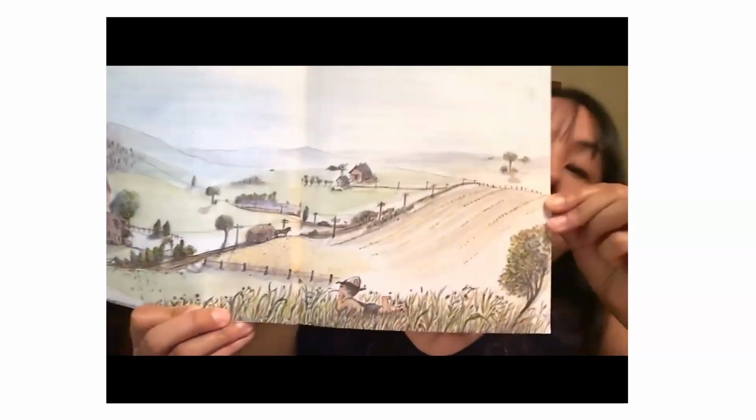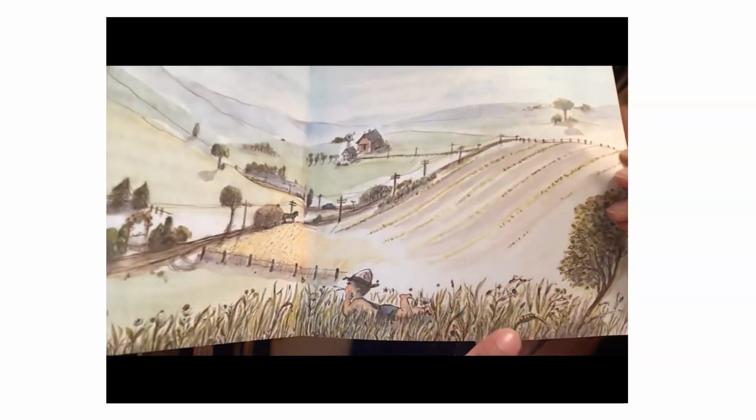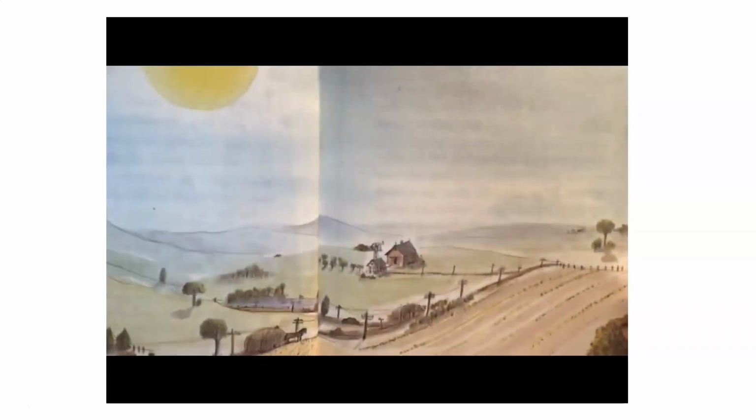The little boy, and you can almost see the caterpillar there. Very hot day.